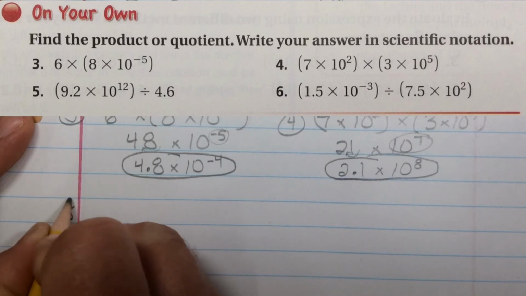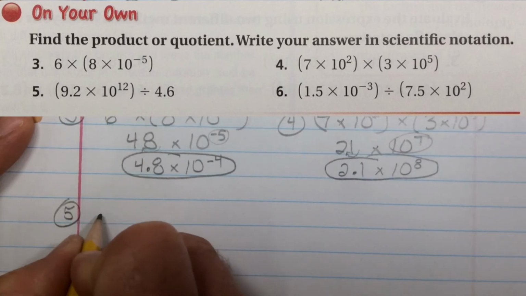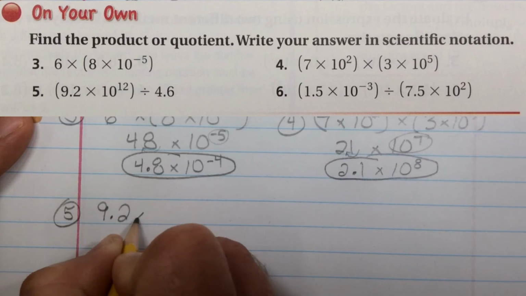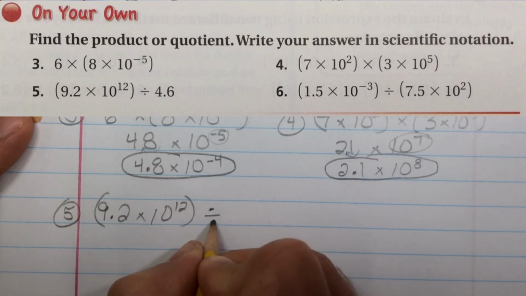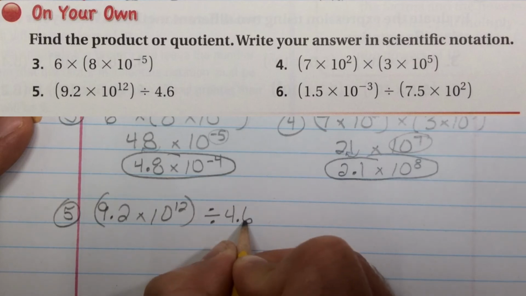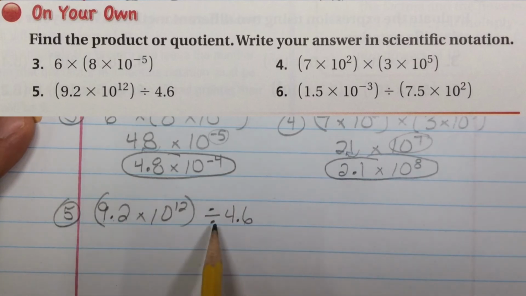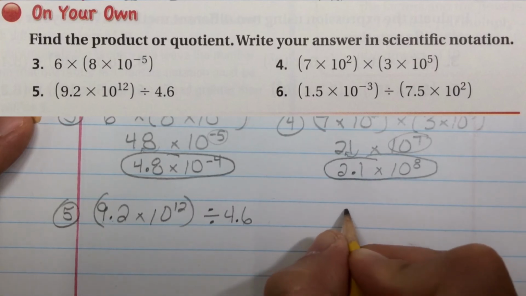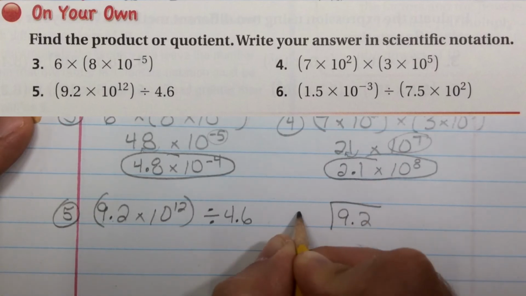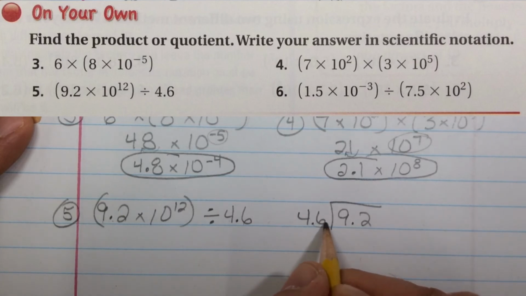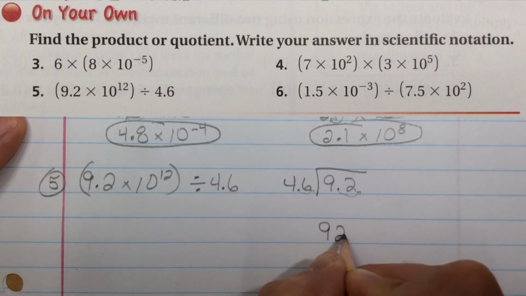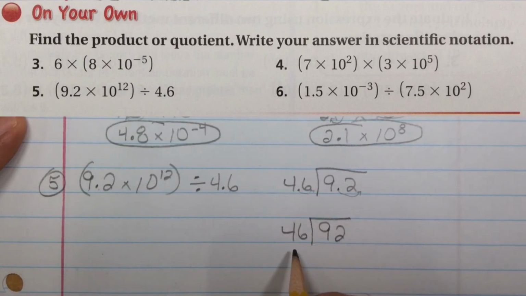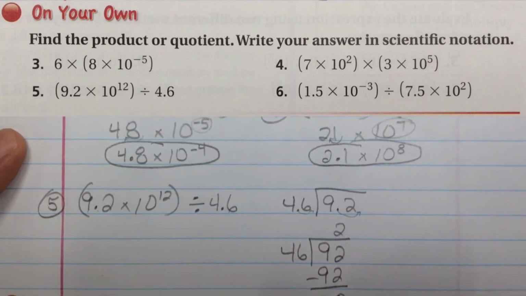Number 5, we have 9.2 times 10 to the 12th divided by 4.6. Well, 9.2 divided by 4.6, we'll do that first. 9.2, 4.6. Move the decimal one spot, move the decimal one spot, makes this problem now 92 divided by 46. Well, 46 goes into 92 2 times, which is 92, which is also nice.